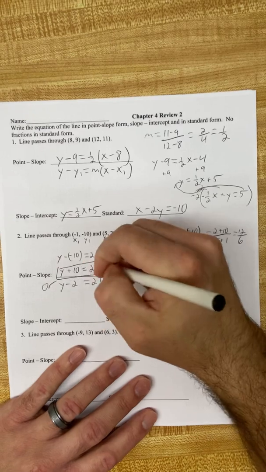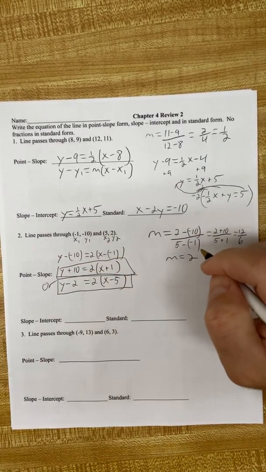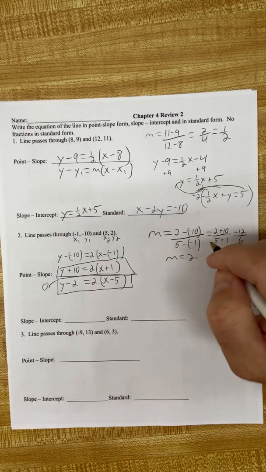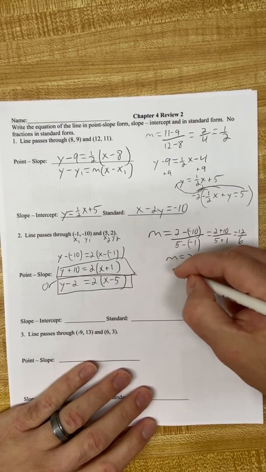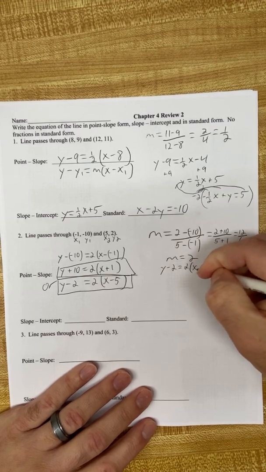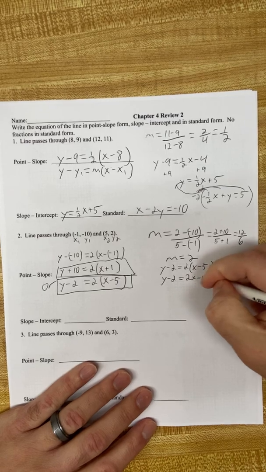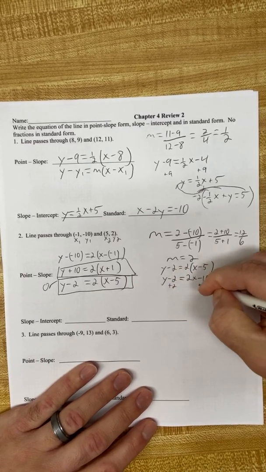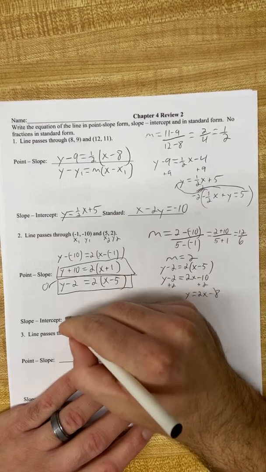Okay, so this and this, doesn't matter. It's the exact same equation. If you go graph those, you'd see that they're the exact same line. All right, so let's get this into slope intercept. I'm just going to use that second one there. Add 2 to both sides. So I get y equals 2x minus 8.